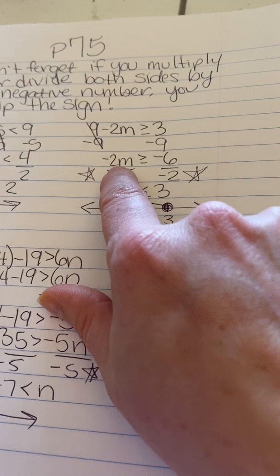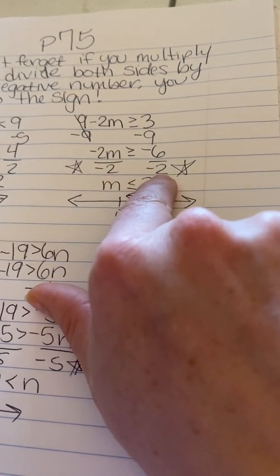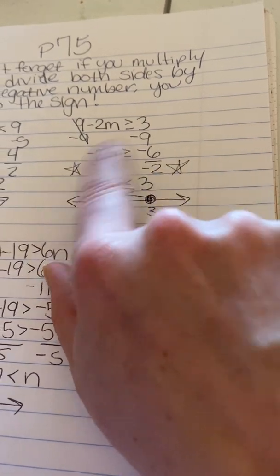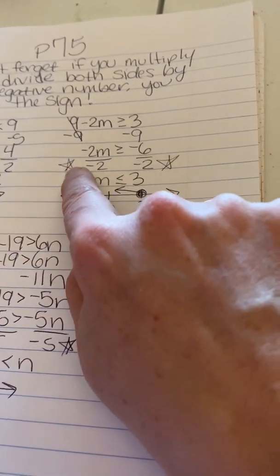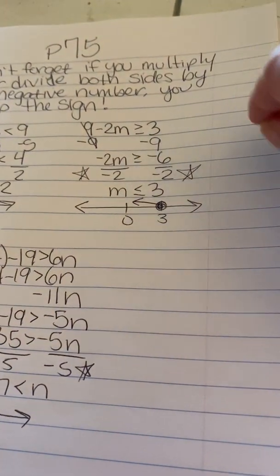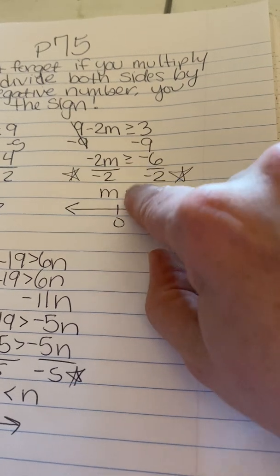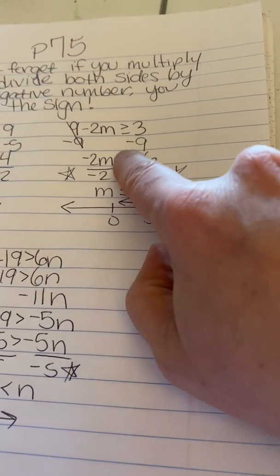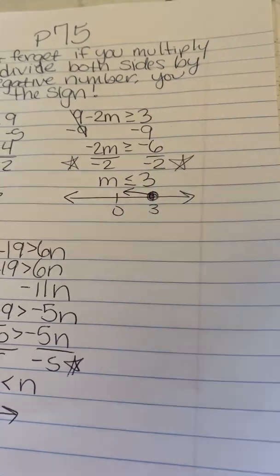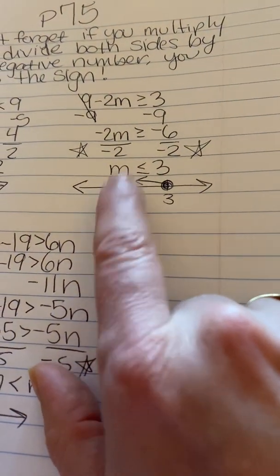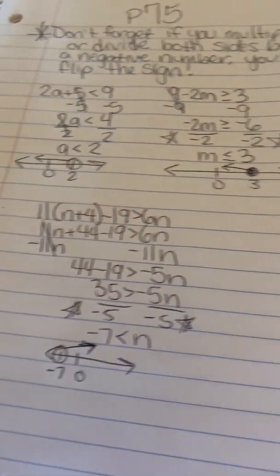Now it says negative 2 times m, so the opposite of times is divide, so you're dividing both sides by negative 2. I put the star there to alert you, ding, ding, ding, this is the one time that you're going to have to go different from your equations. If you divide by a negative 2, make sure you flip the sign. So then you have m, negative 6 divided by negative 2 is a positive 3. So number line, 0, 3. This time it includes the 3, so you fill it in and you go to the left.